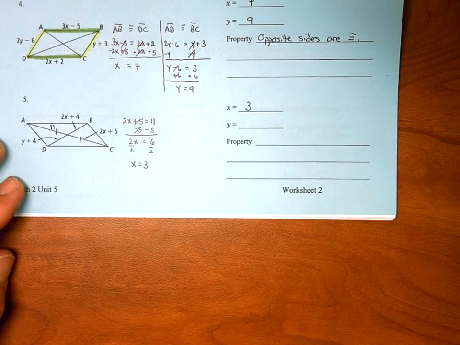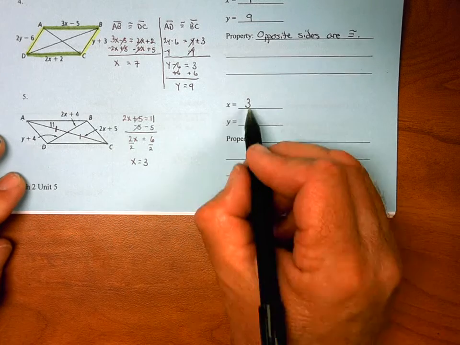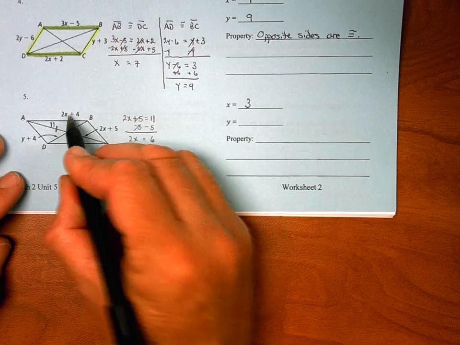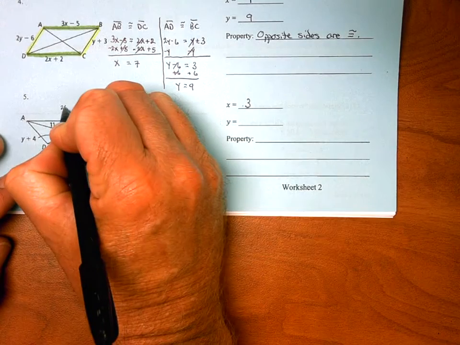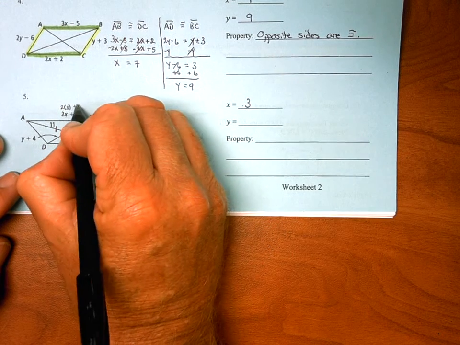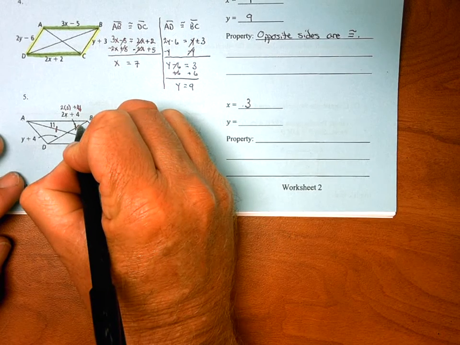Okay, so now the next part is you want to solve for y. Well, I now know that x is 3, so every time I see an x, I can substitute a 3 in its place. If you notice, that would make this part of the problem 2 times 3 plus 4, that's 6 plus 4, so this part is 10 right there.